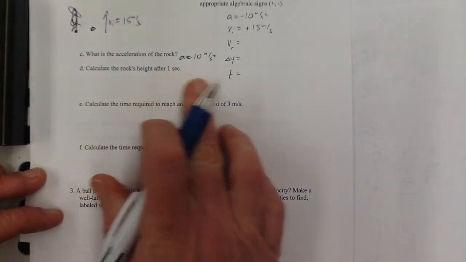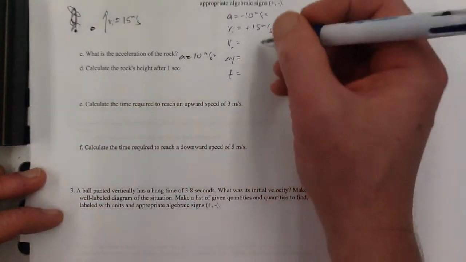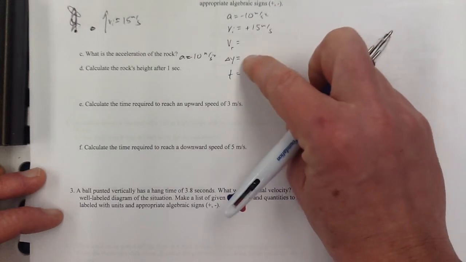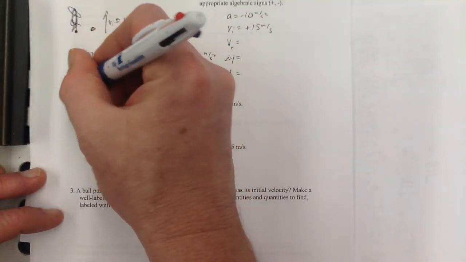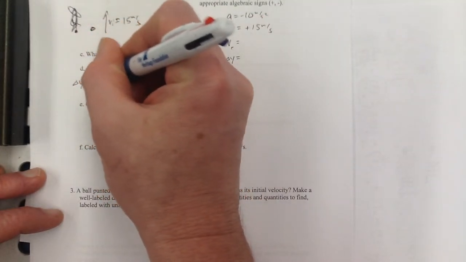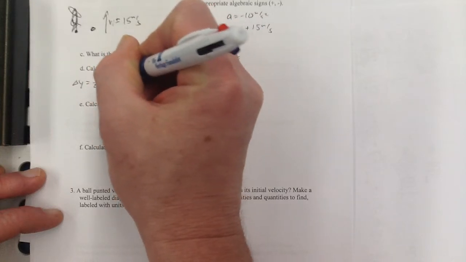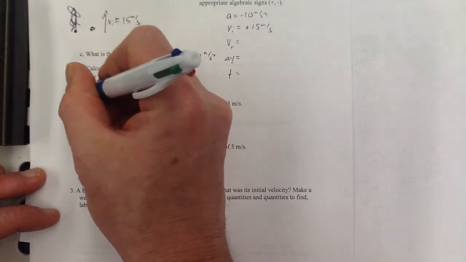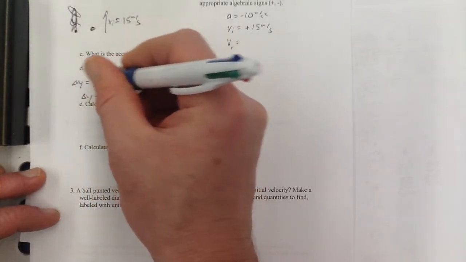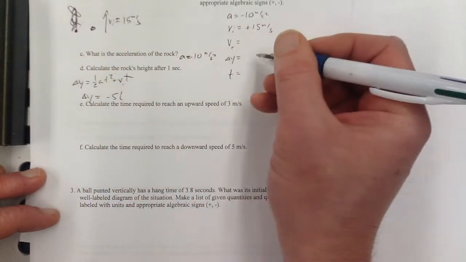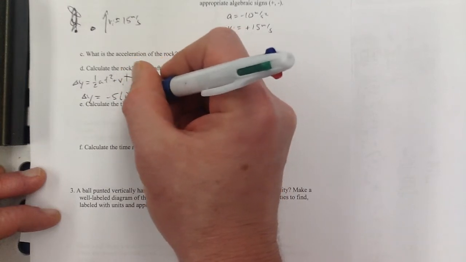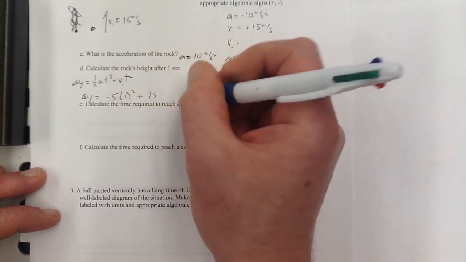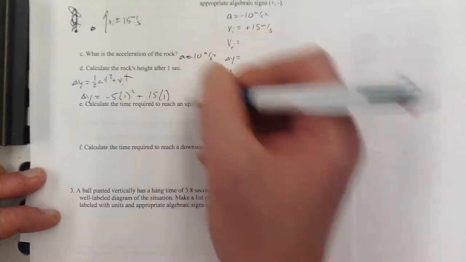Calculate the rock's height after 1 second. So let's see, after 1 second I have this, looking for that, so that would be my delta y is equal to 1/2 a t squared plus vi t. So 1/2 a is negative 5, t squared plus vi t.